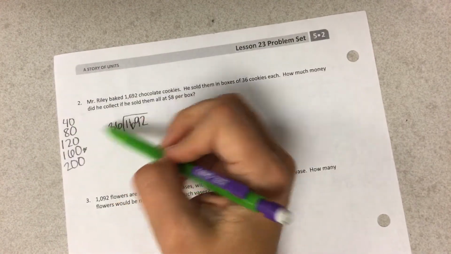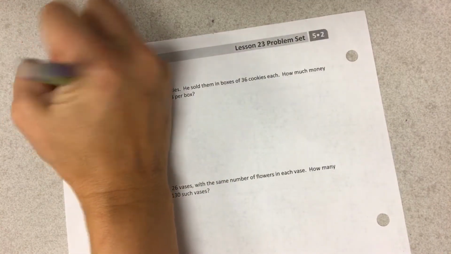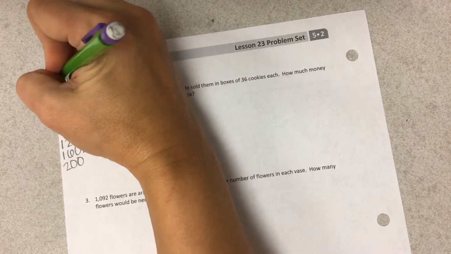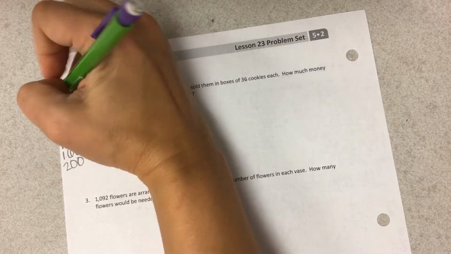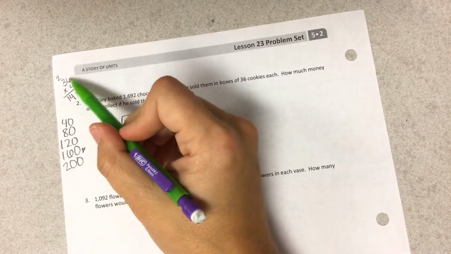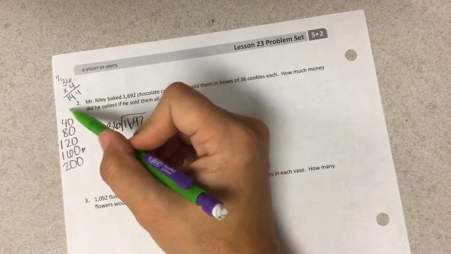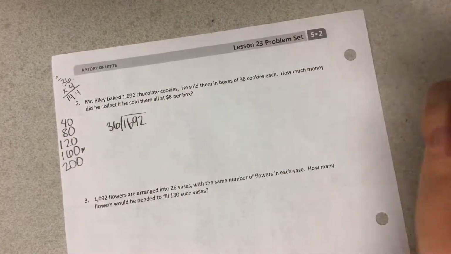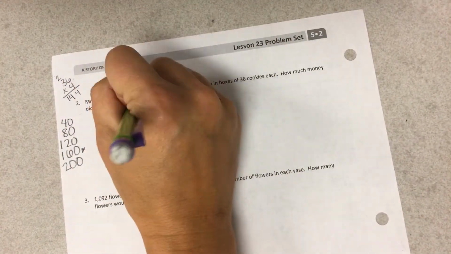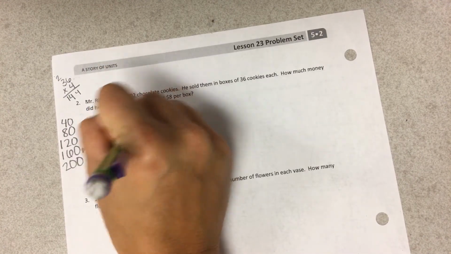So let's go ahead and check if I've got 36 times 4. 6 times 4 is 24. Regroup my 2, 12, 13, 14. That's 144. And if I think about it, guys, here's 36. If I just add 30 to that, that's going to give me 170. So I know that it's not going to go in that 5 times. So I'm going to go ahead and do 4, and I'm going to subtract that 144.